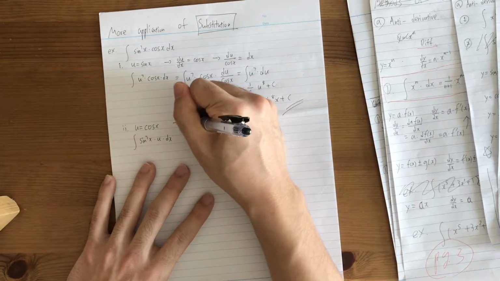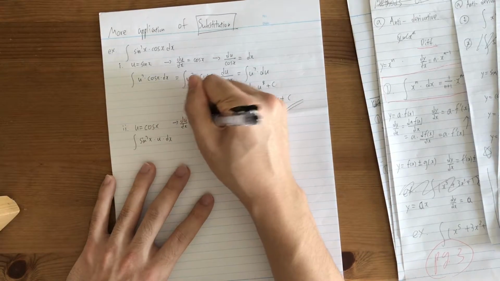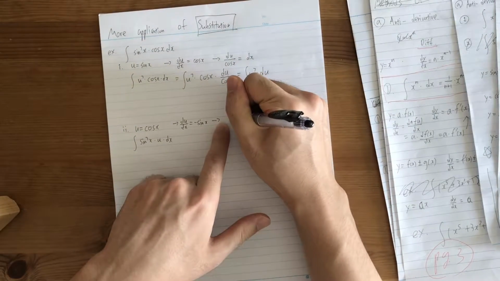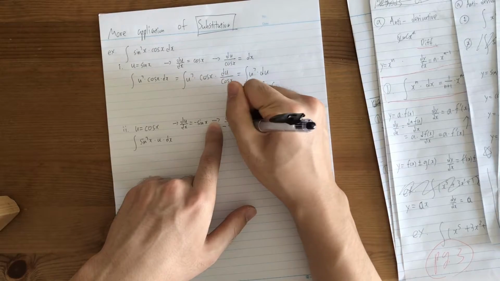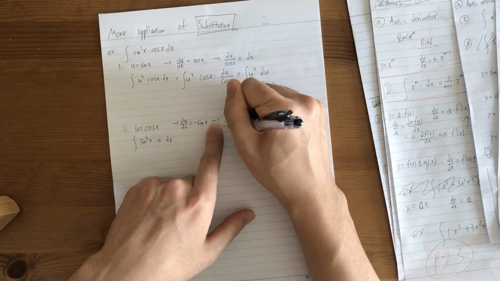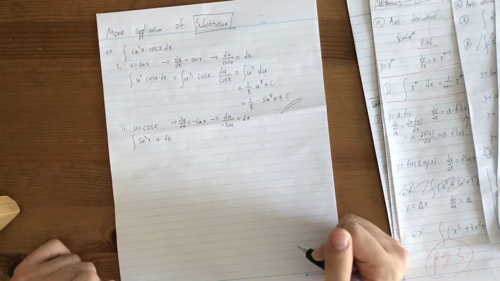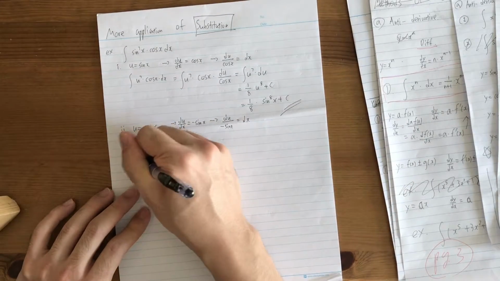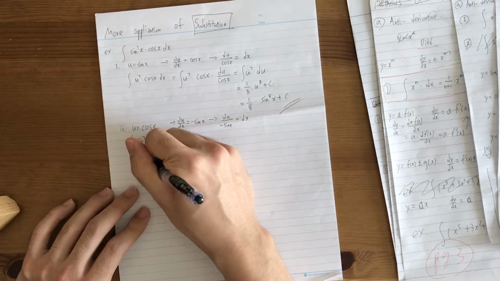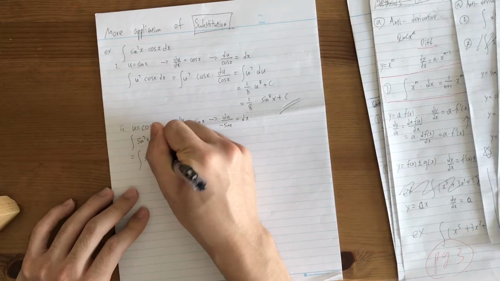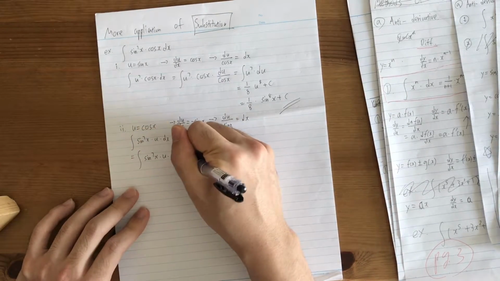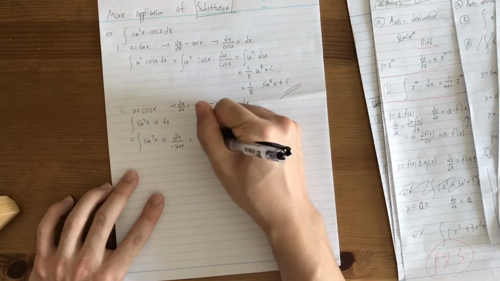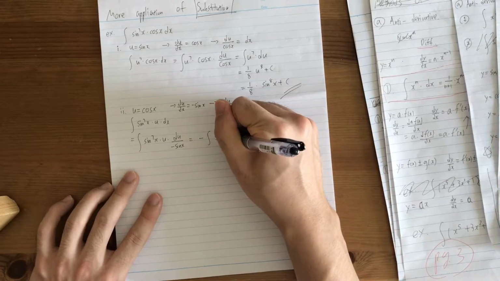So again, we try to write dx in terms of du, right? And putting this back in. Alright, so I hope that you guys can see the difference now.